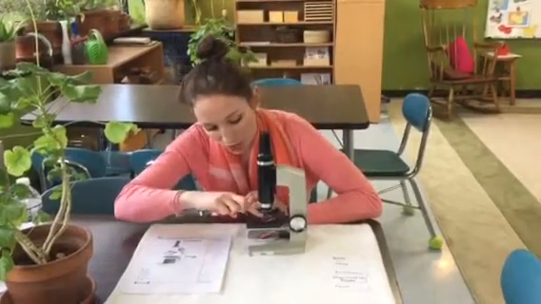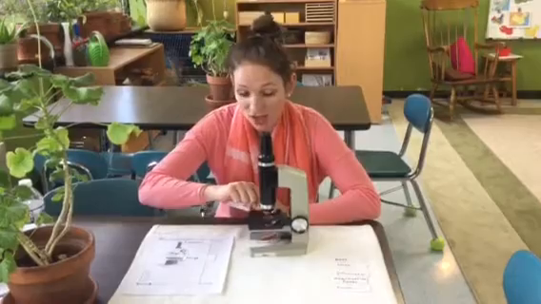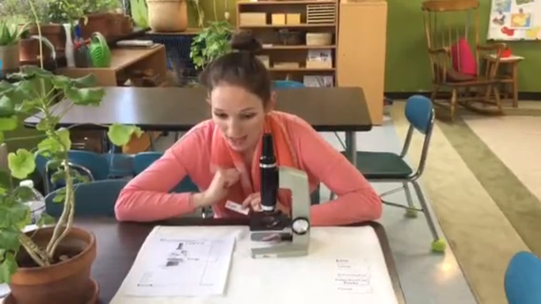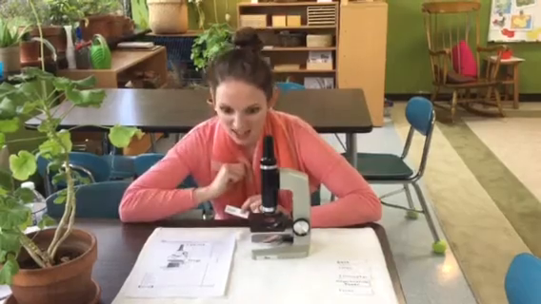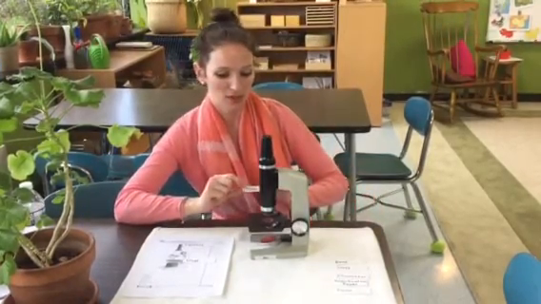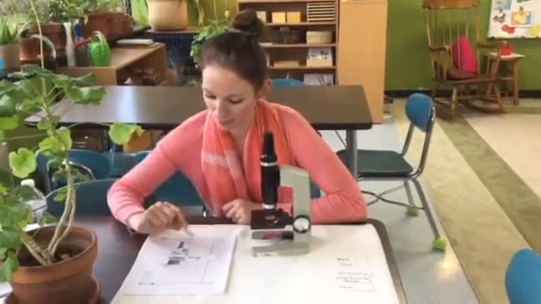On the stage, you see these really cool silver things. These are the clips, and they hold the slide in place. So as you're adjusting things on the microscope, the slide isn't sliding around and coming out of focus. We call those the clips, because they clip the slide down.